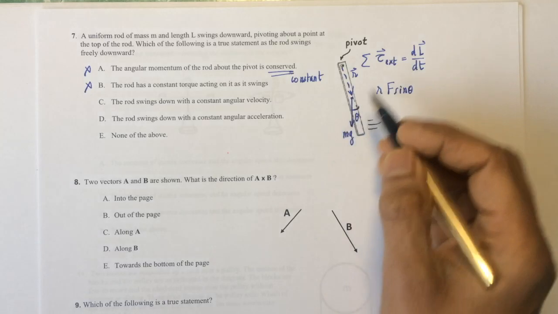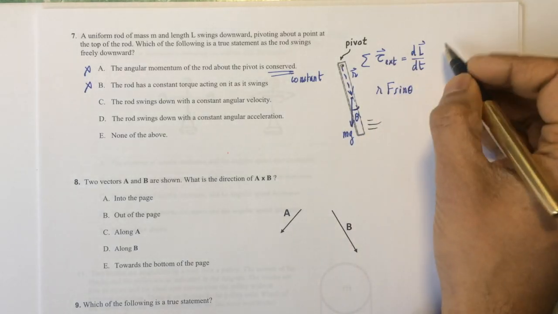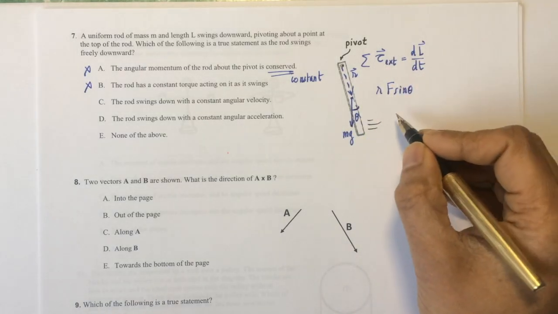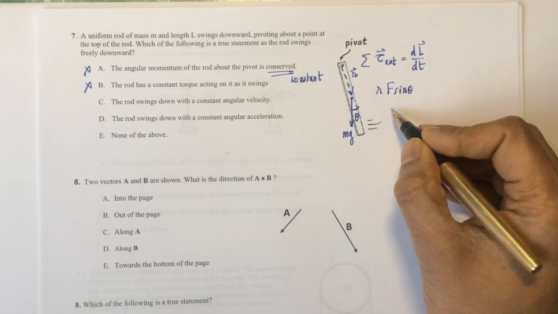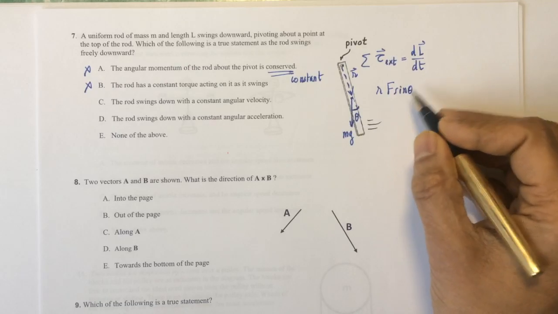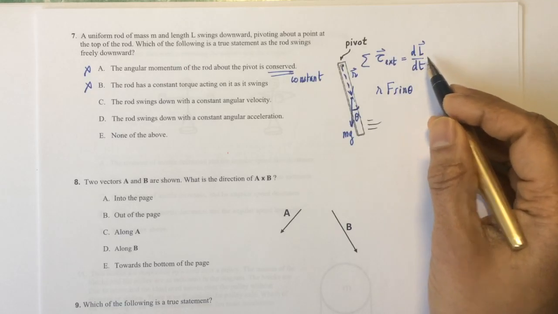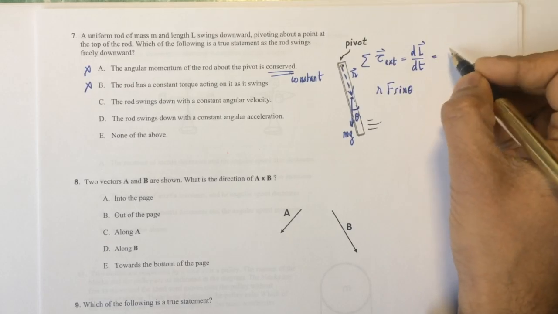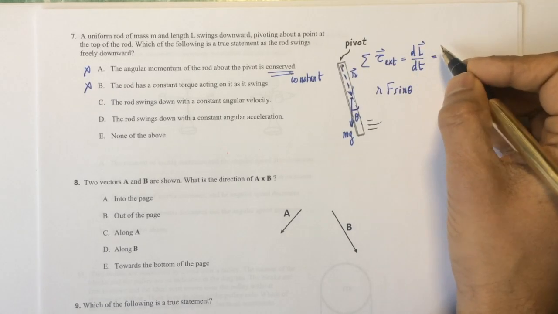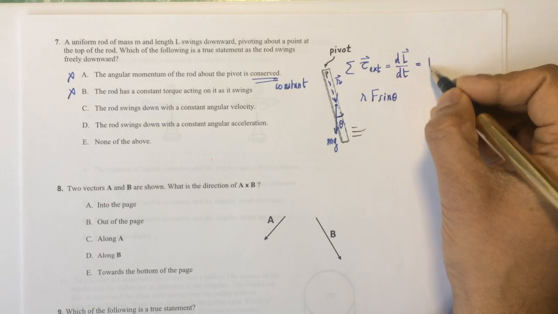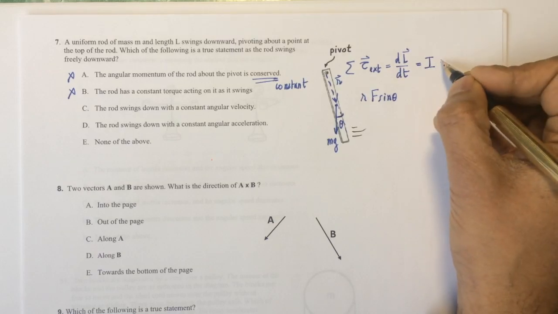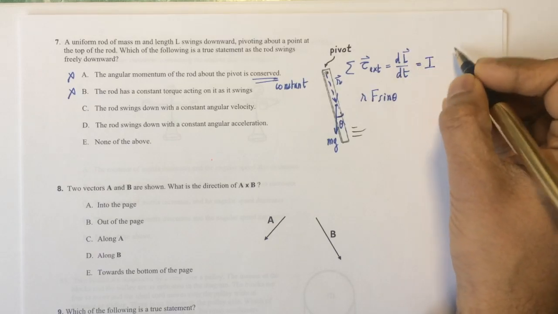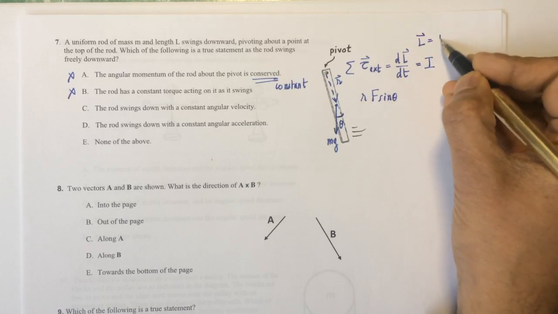It swings down at a constant angular velocity. Well, that's not true. If the torque is not 0, the angular velocity, remember torque is the rate of change of angular momentum. Now if the moment of inertia of the rod is constant, I can take the moment of inertia outside, and that's going to be the rate of change of, because L equals I omega.